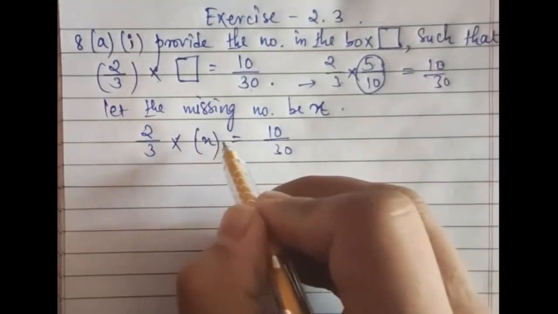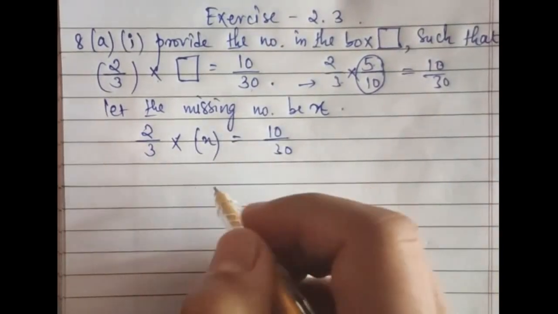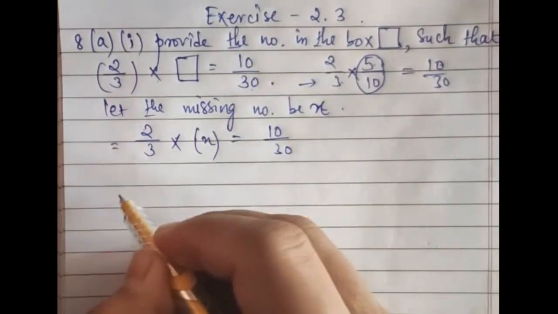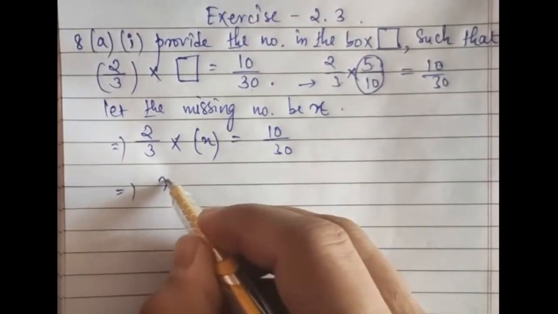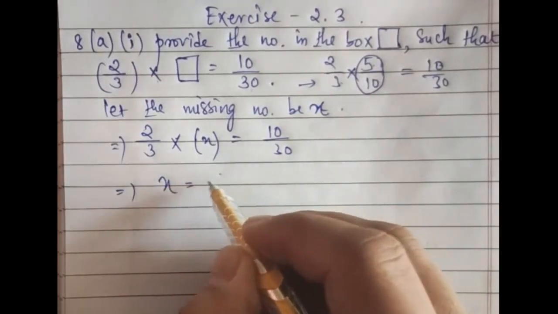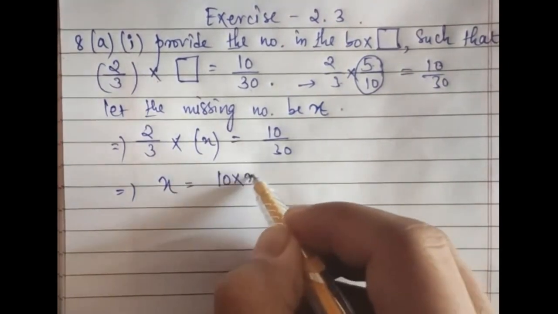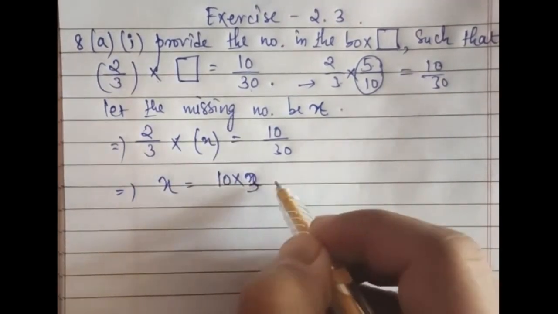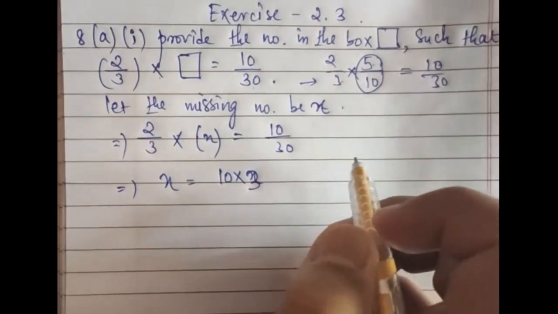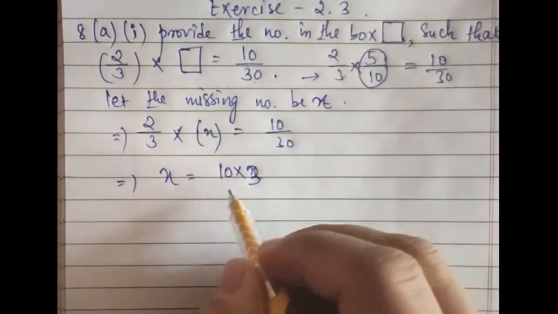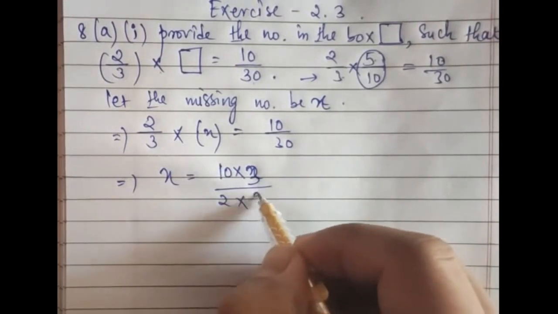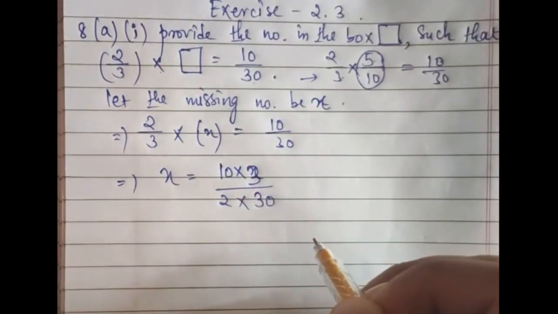We have to find the value of x, right? So x is equal to 10 into 3 divided by 2 into 30. Now you must be confused, sir, what are you doing?